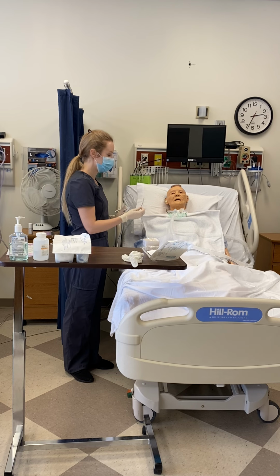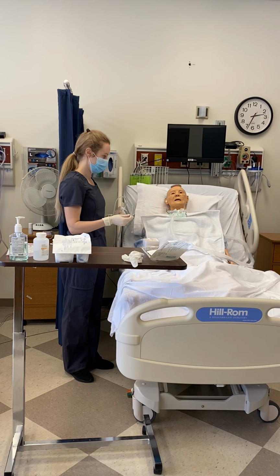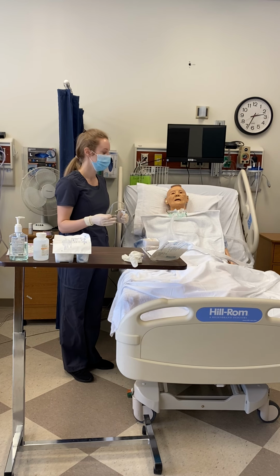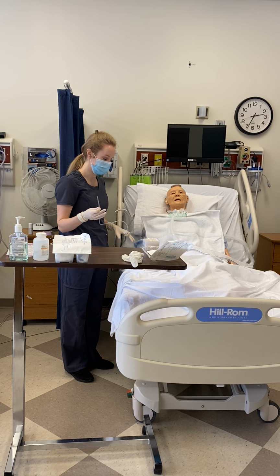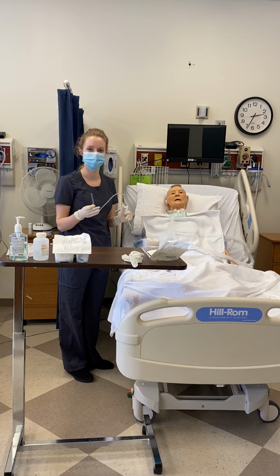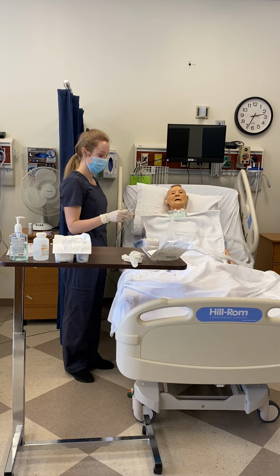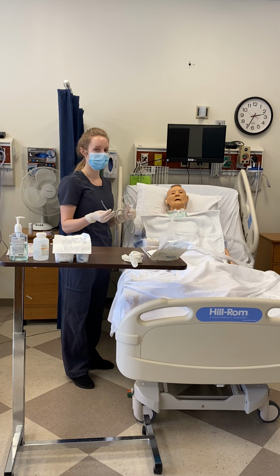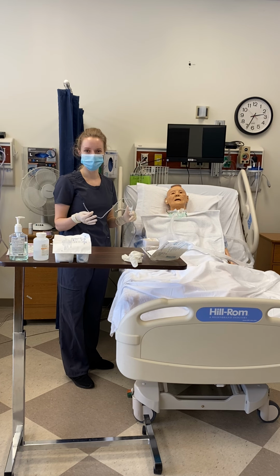Giving Mr. Smith some time to rest here, oxygenating him, encouraging him to cough and deep breathe if needed. May want to, at this point, check his pulse, respirations, just to ensure he's still doing well. I do as many passes as needed, but I don't want to go for more than about 5 minutes.